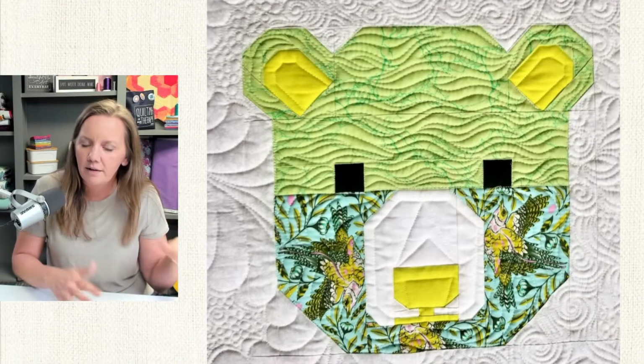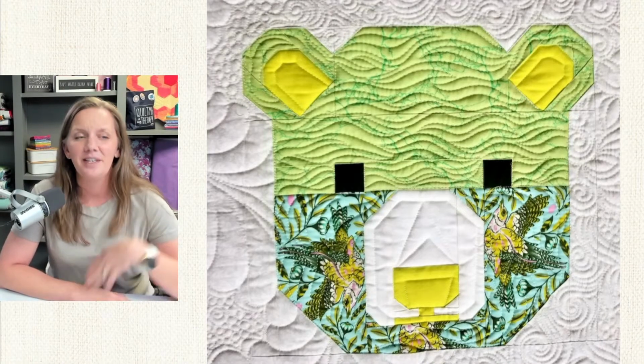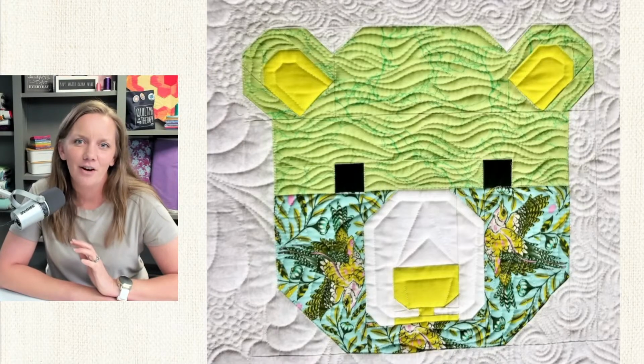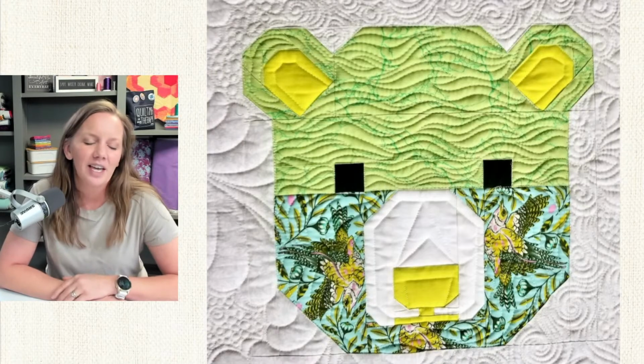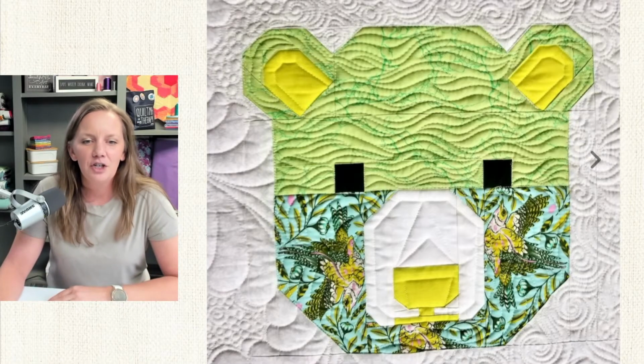I'm just kind of going for just a hint of that inspiration. Anybody that looks at this quilt will know immediately that it's a bear. And so my quilting isn't going to move the needle on that at all. Move the needle. That's kind of a quilting joke. But I can still look at that. So you can see a little bit of the texture there with the wavy lines.